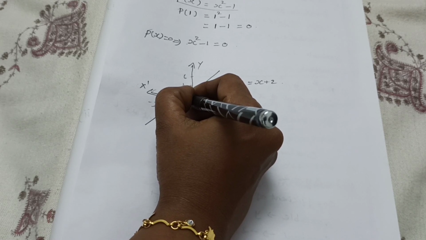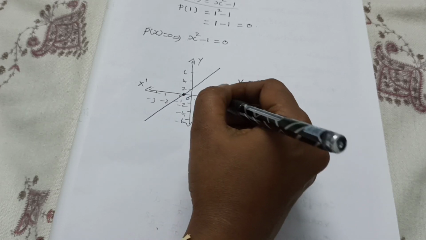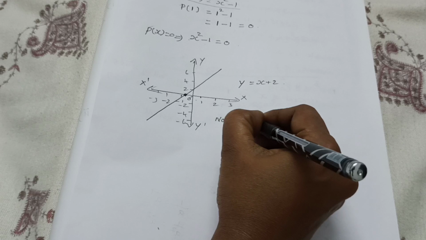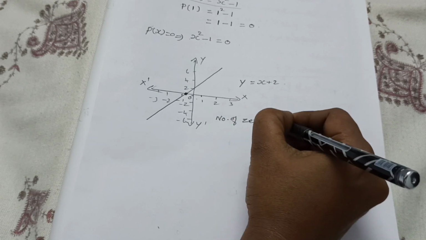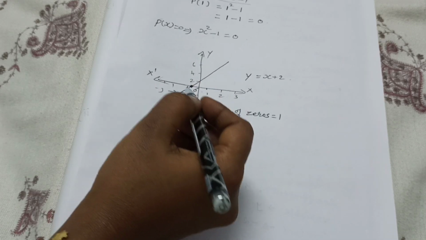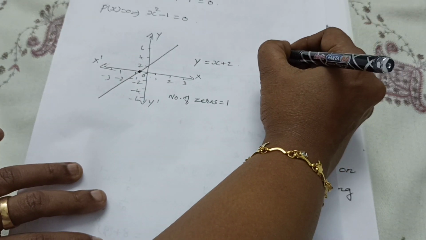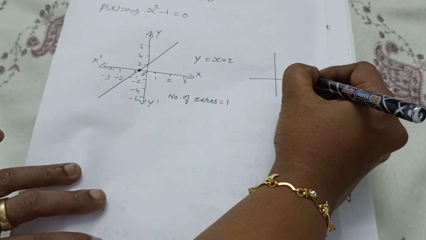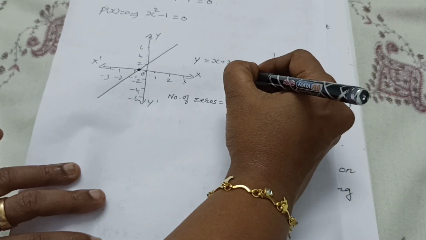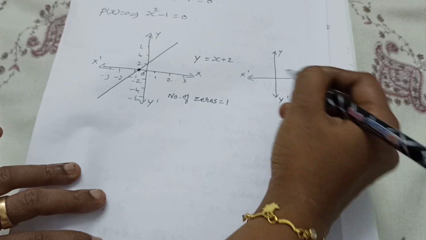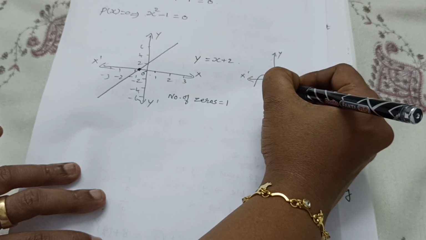So the number of zeros is equal to what? Number of zeros is equal to 1. Like that, one more graph on x-axis, x dash, y dash. And then I am simply giving one graph here.